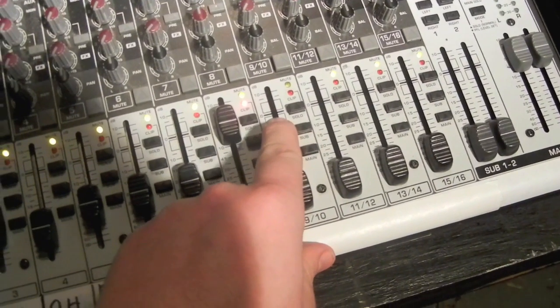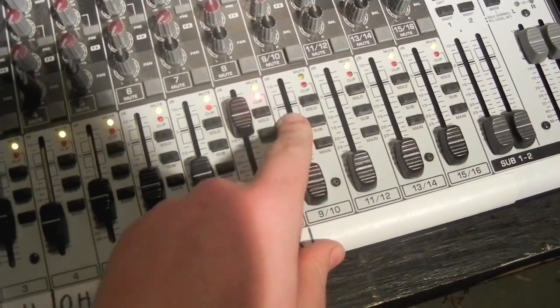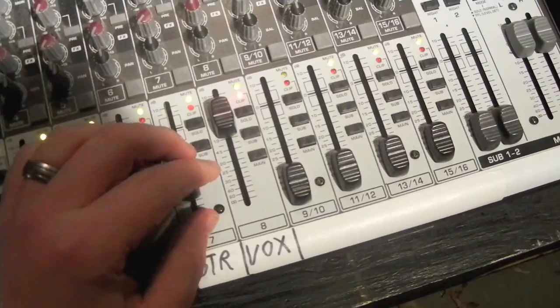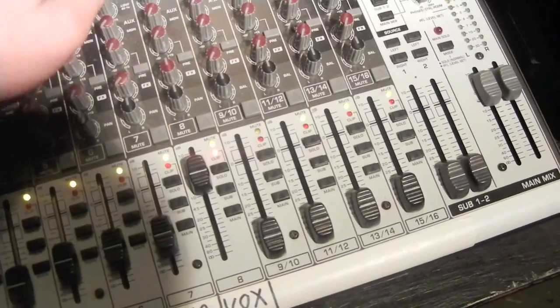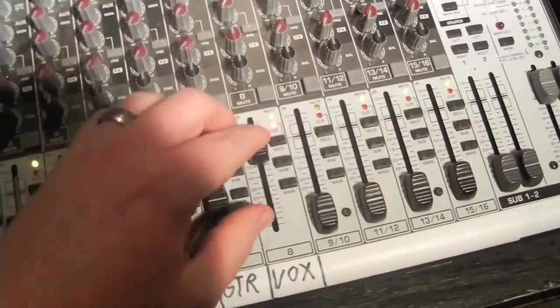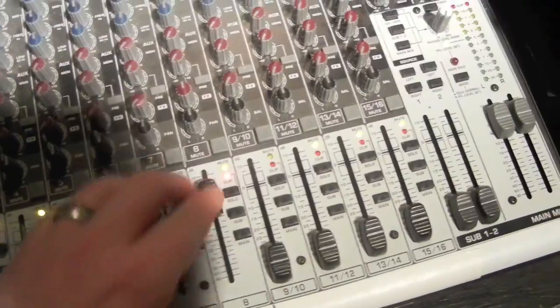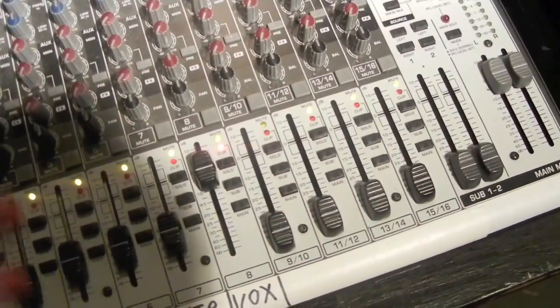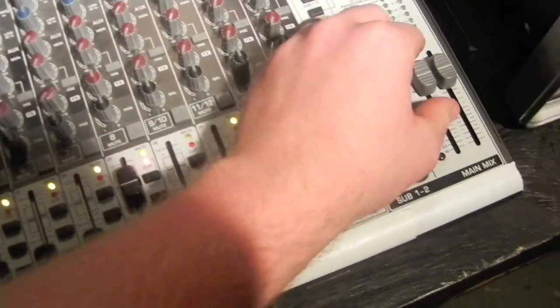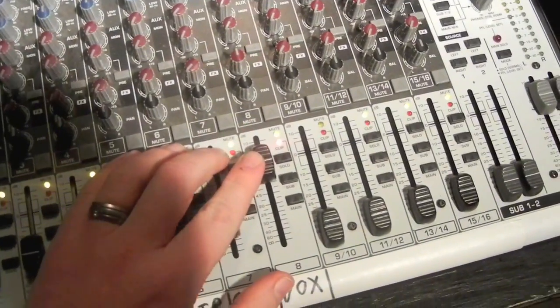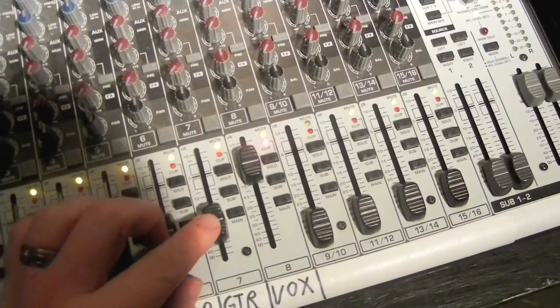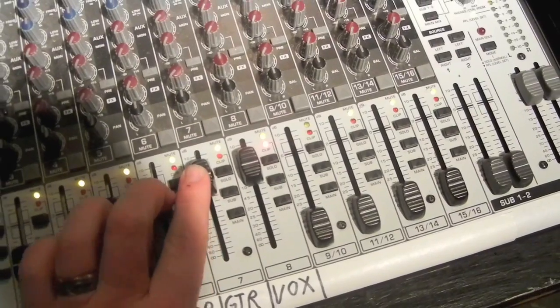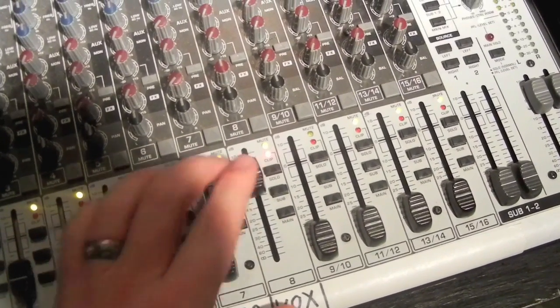Unity gain means you're neither adding to nor subtracting from the voltage for that channel. So whatever's coming in at that preamp, the fader is just allowing that to pass all the way through to your output bus or wherever else it's going, maybe a group, maybe a matrix, to whatever bus you're sending to. So unity gain is passing that signal through.